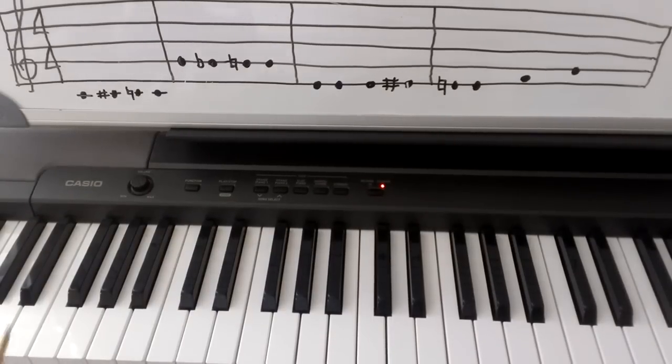So, as you notice here, you have a C sharp, a C sharp, then you have the natural sign by the C, meaning revert back to the natural C, the white key. Then you have the C here. So if you're playing this piece, it would go like this.